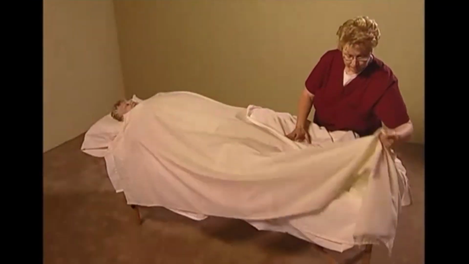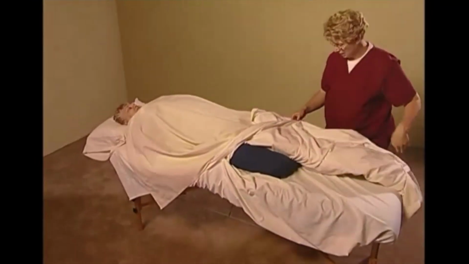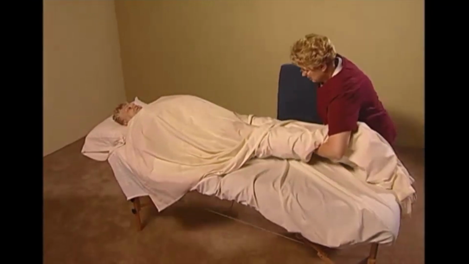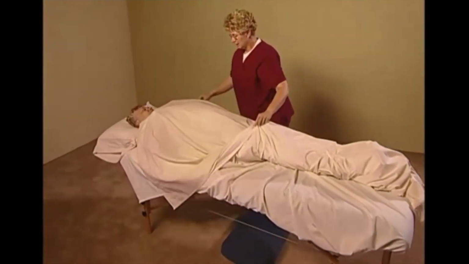Pay special attention to the modesty of the elderly client, and provide assistance on and off the table.